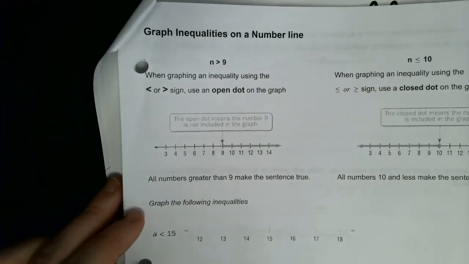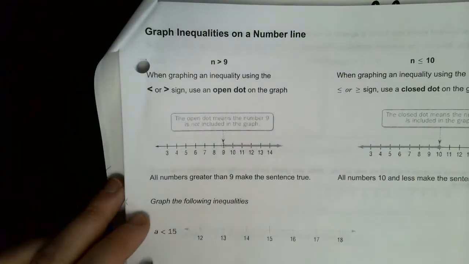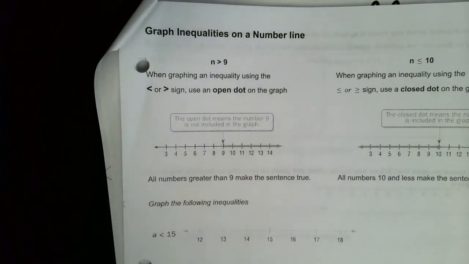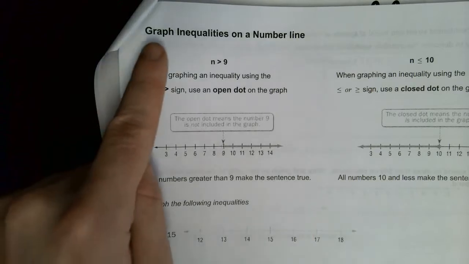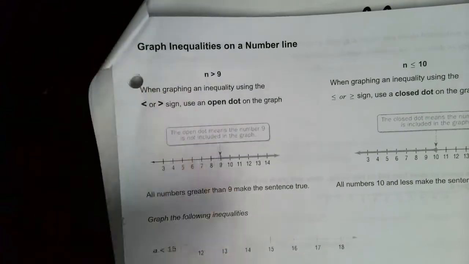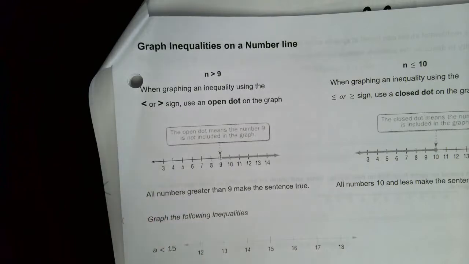Okie dokes, boys and girls, we are on page 5 of the Unit 7A packet for inequalities. What we're going to do today is graph inequalities. And what that means is we're going to show all the solutions to an inequality on a number line.